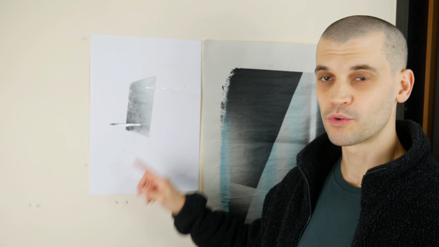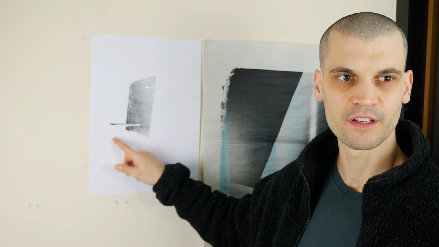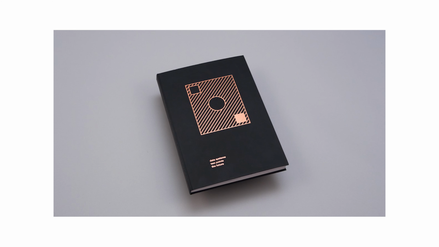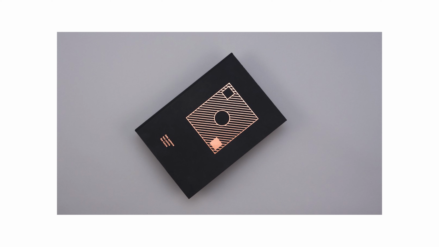Now, as you can see, we've also tested the foil. I think you can see it reflecting against the light there. I really do love using foil. I used it on my final year process book at university. I did a hot foil cover. I think it just looks really, really cool.